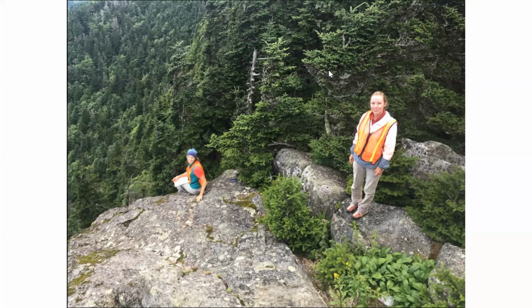So you might imagine a little plant that's not very competitive might like these high elevation rocky summits because they've got little pockets of soil, and so they might be able to compete there where they wouldn't be able to in a closed canopy forest. You can see this high elevation rocky summit is surrounded by Spruce-Fir Forest.